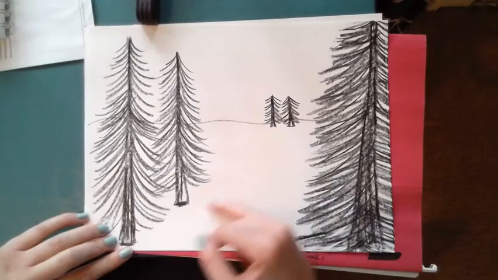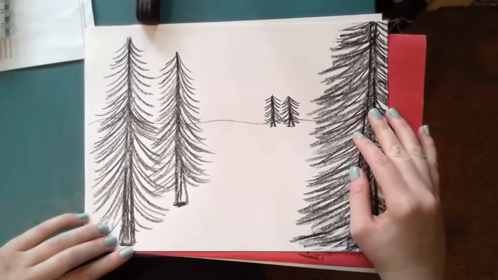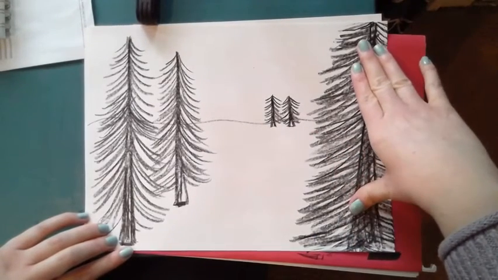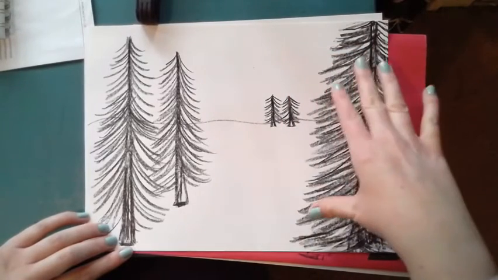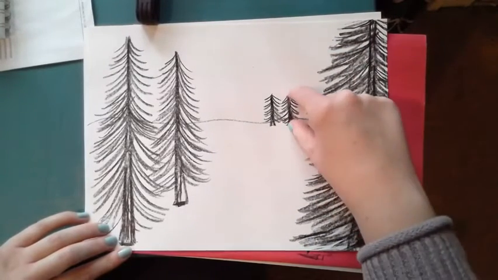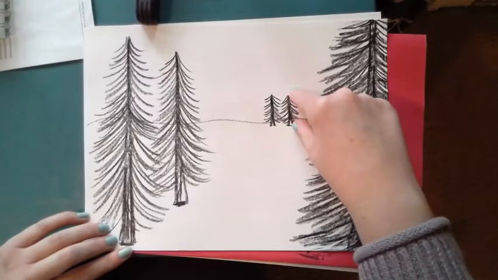Things farther away are going to be higher up. Things that are closest to us will be larger. Things that are farther from us will be smaller. Even if these are all the same fully grown trees, these still look like they are much farther away.